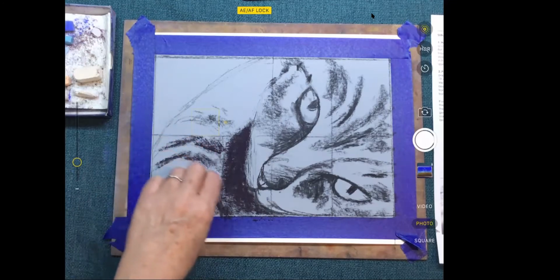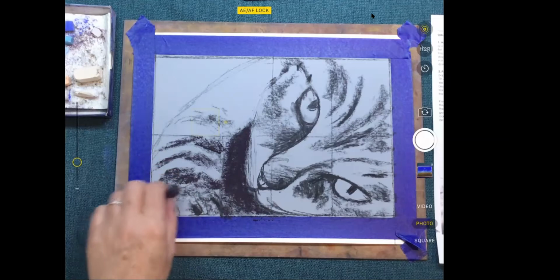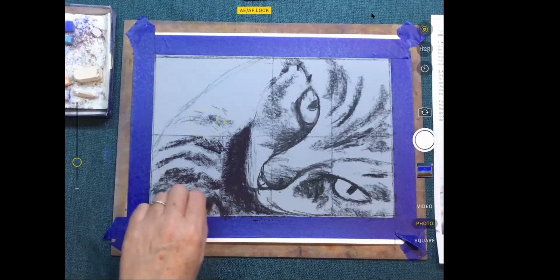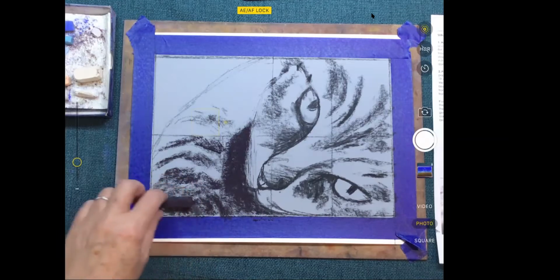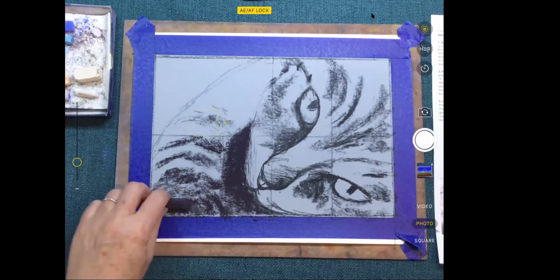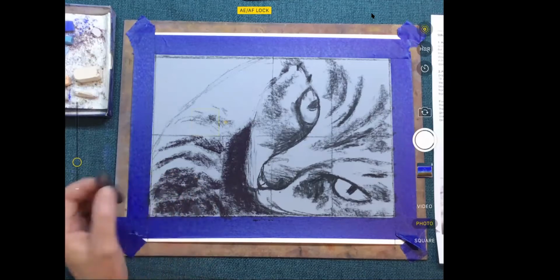So always thinking ahead about how's this going to work afterwards, and how can I make that maybe darker so that the light looks lighter. And just thinking about your contrasts and how things are going to work together. So I'm just blocking this in. I'm using the pastel on its side because I just want to use big wide marks at this stage, and just to get a bit of dark down onto the paper.